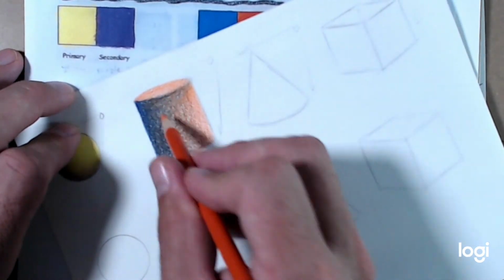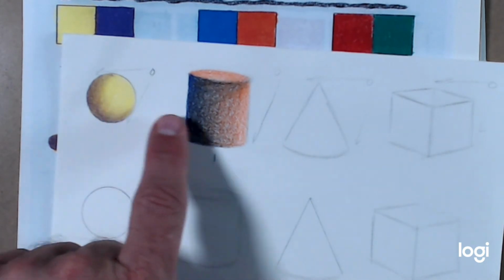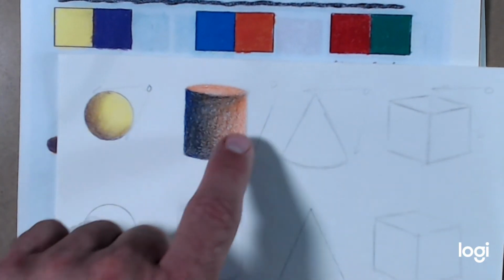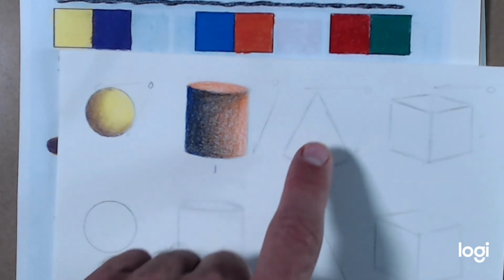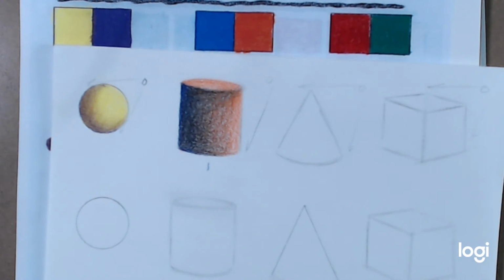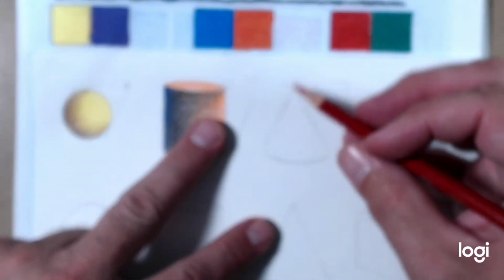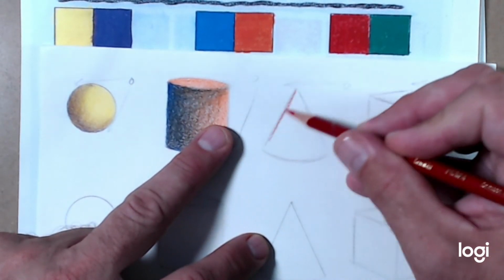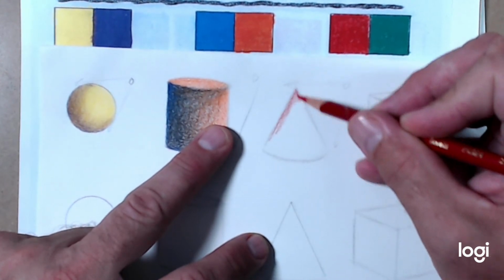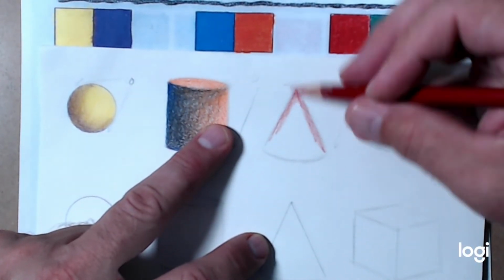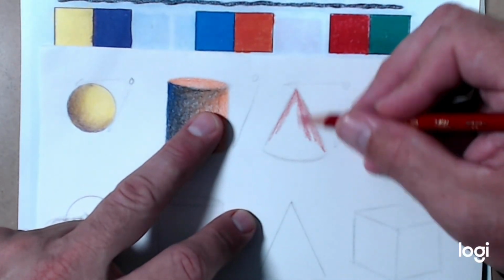All right. So there we go with our value for our two colors. We got the nice value there. We used the upper right-hand corner. Now we're going to finish our last one here, which is going to be our cone with our red and our green. Red's going to be our lightest one, so let's get our red out here. Let's get some good coverage here of our cone. Hopefully you drew a nice semi-accurate to accurate cone.